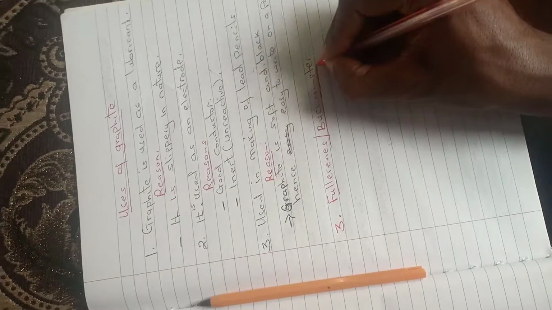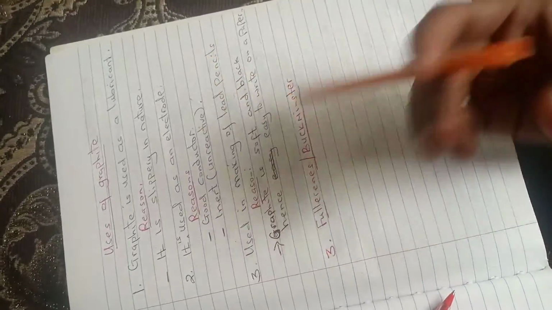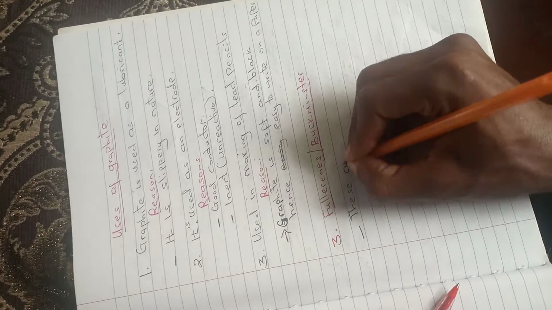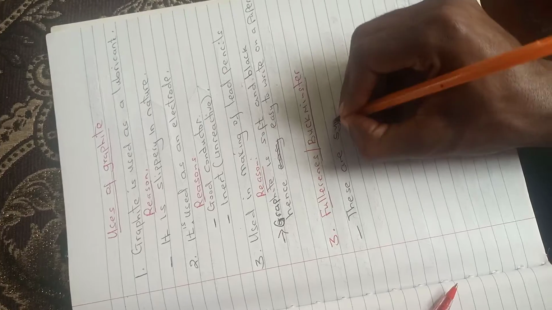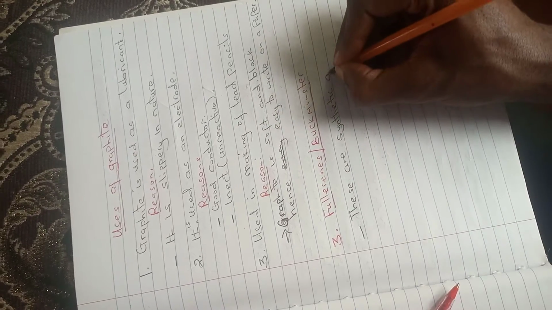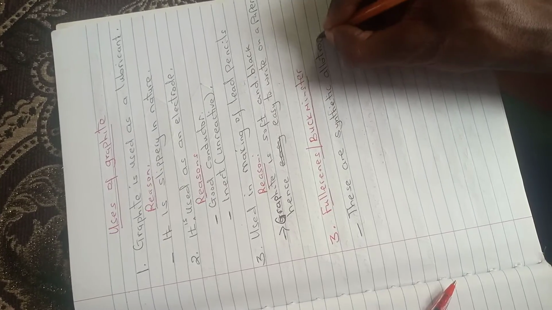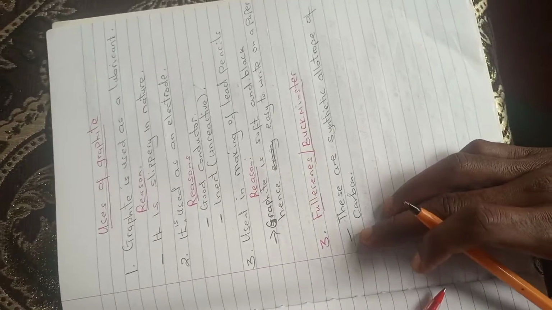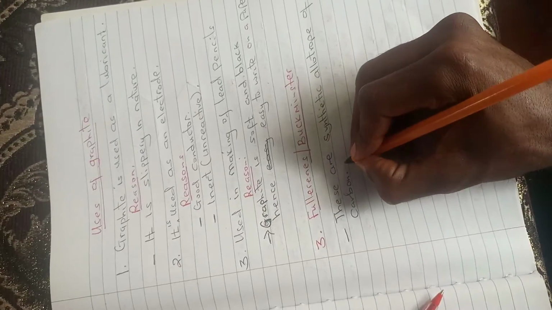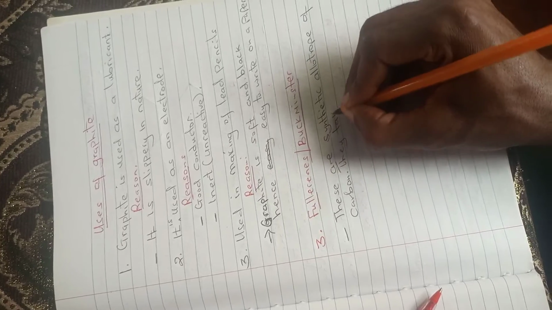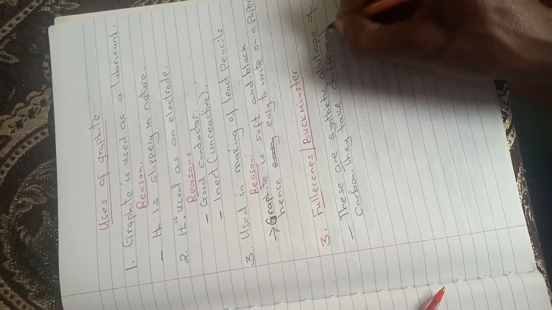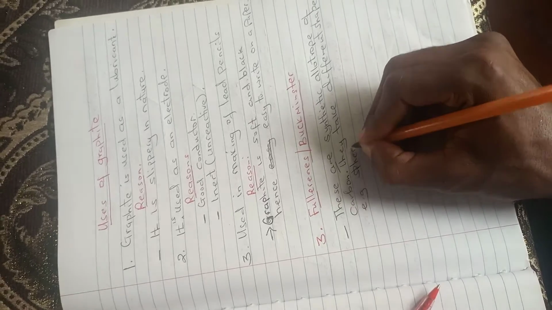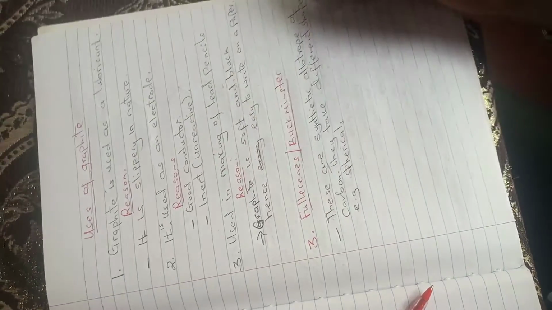Buckminster or fullerenes, these are the synthetic allotropes of carbon, and they take different shapes, e.g. spherical shape, and other shapes.